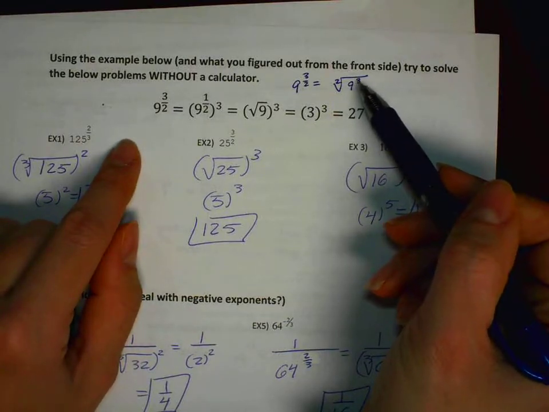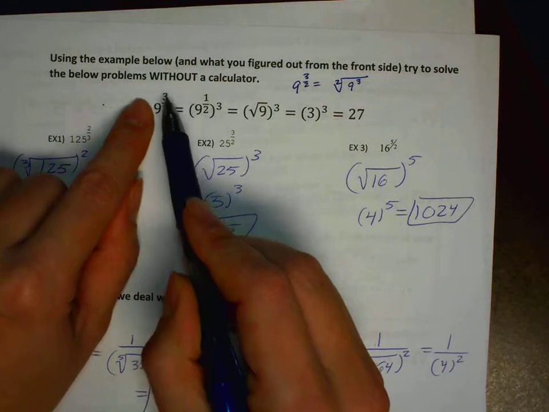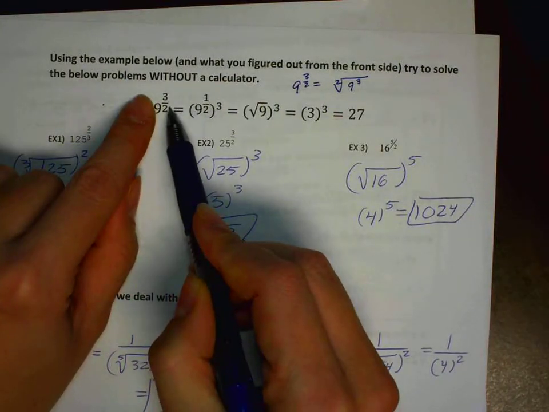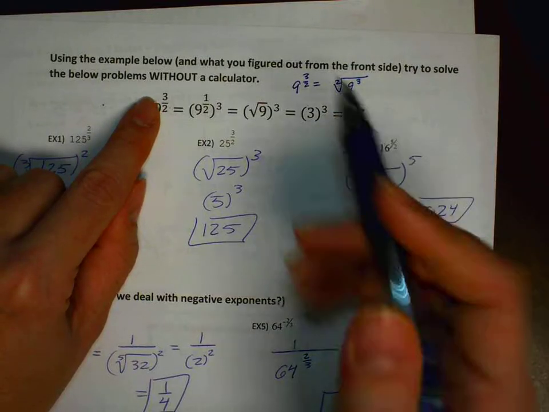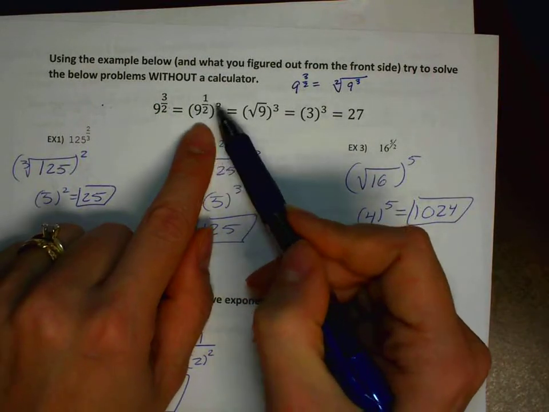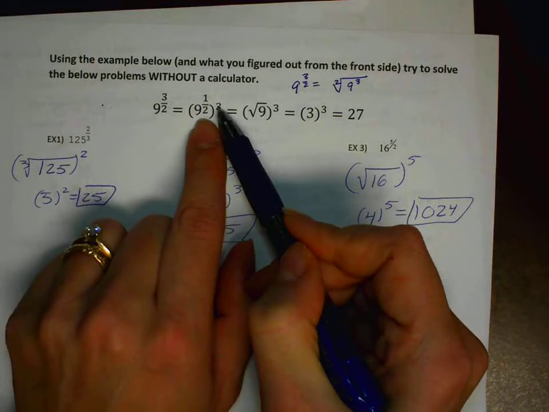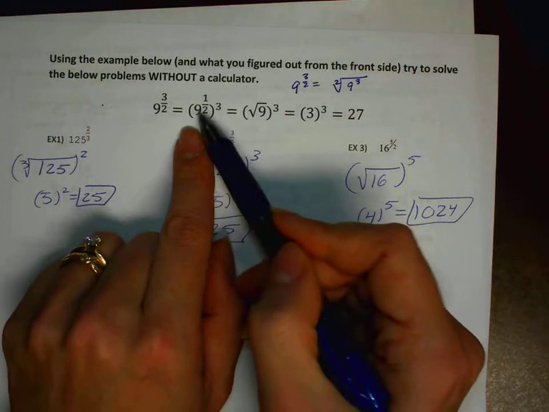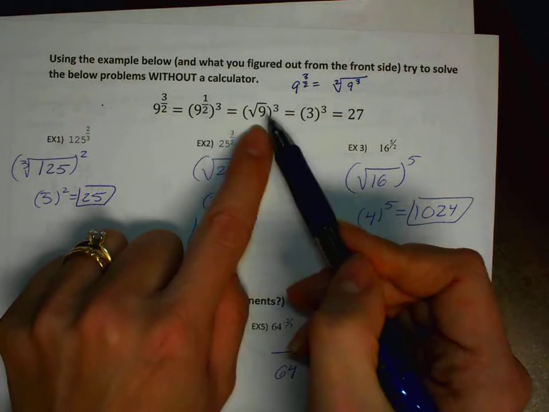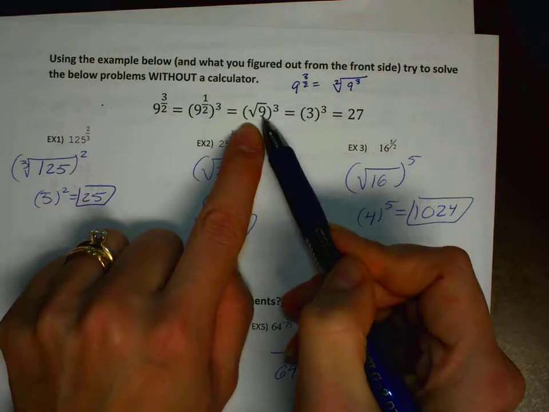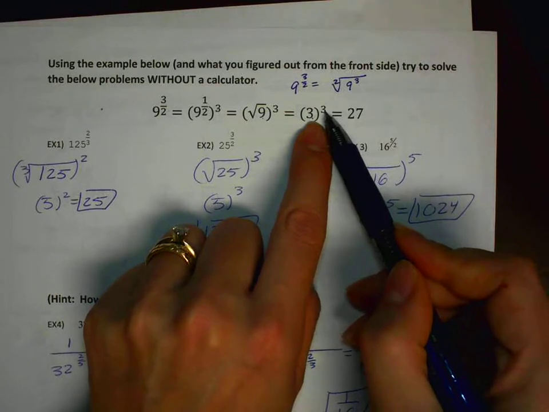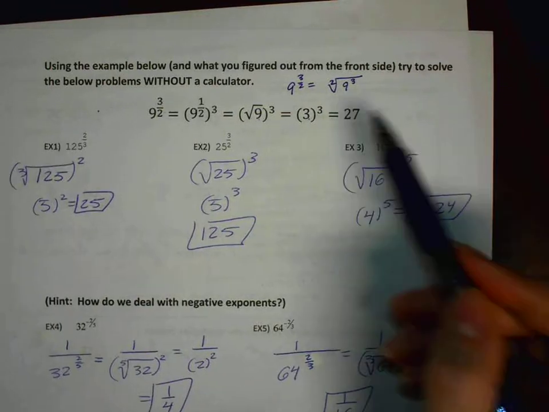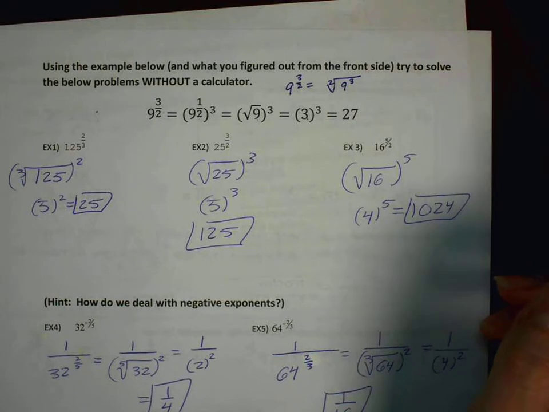So if I want to do this without a calculator, I can also think about 3/2 as the same thing as 1/2 times 3. That's how I get 3/2, 1/2 times 3. So I could do 9 to the 1/2 and then to the 3rd power. And what that means now is I have a smaller number to deal with, because 9 to the 1/2 we just learned is the square root of 9. Well, the square root of 9 is 3. And now 3 to the 3rd, those are much smaller numbers. 3 times 3 times 3 is 27. So that's another way to break these down.